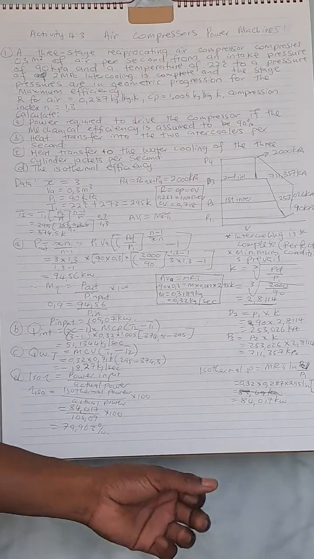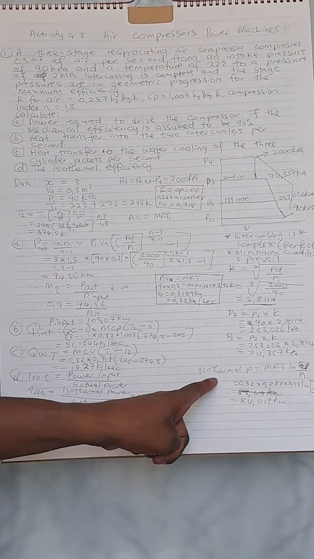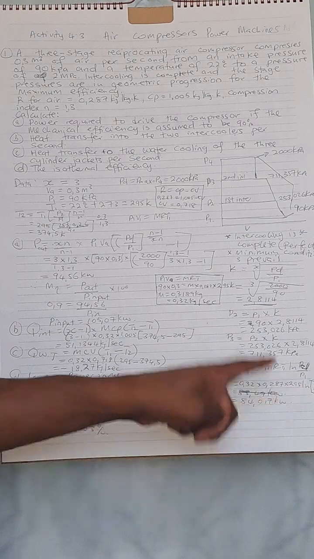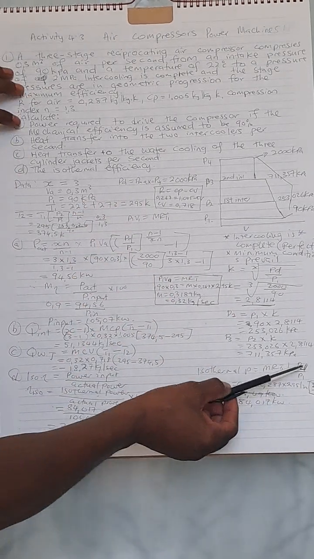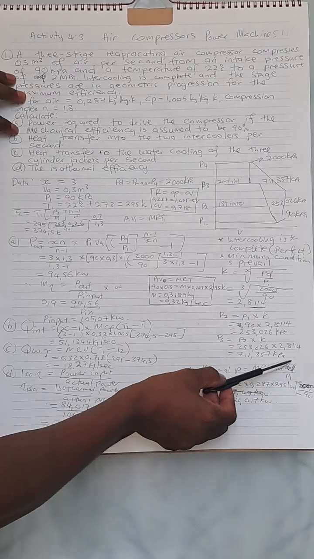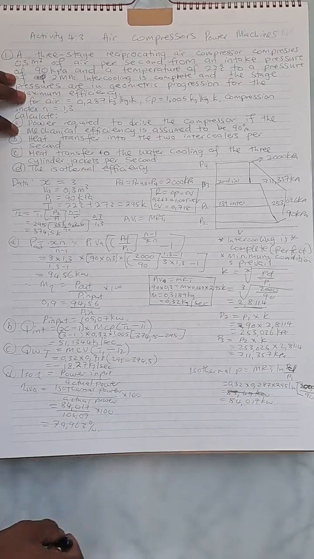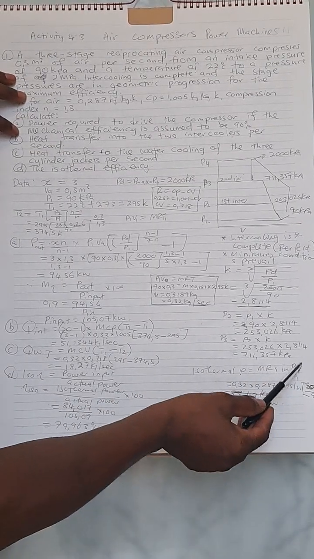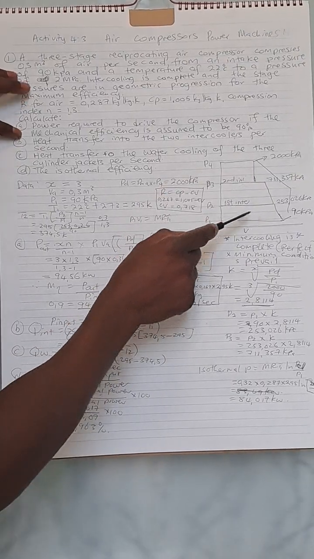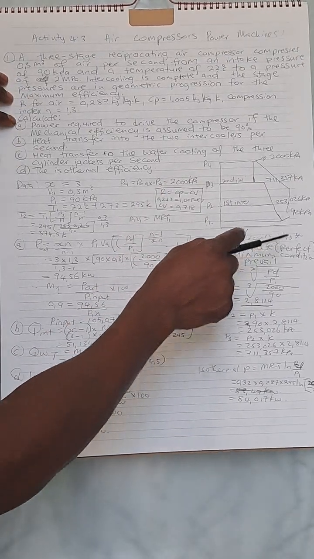When you calculate your isothermal power, you can use the very same formula to calculate your isothermal work done. But don't forget, it's MRT1 ln of your P delivery or P maximum. In other words, we are using the ratio of our maximum divided by our intake.